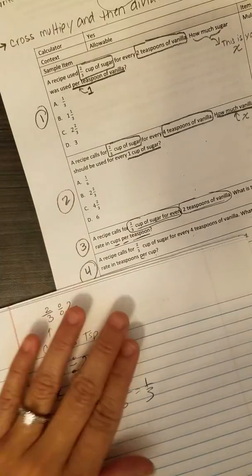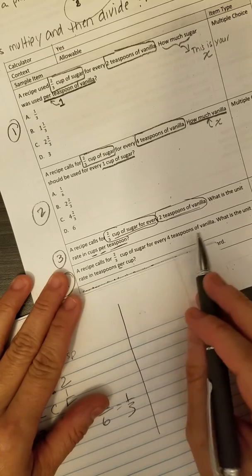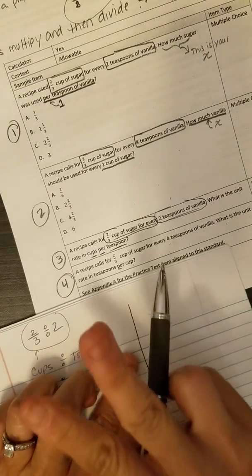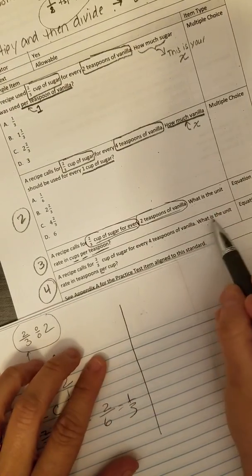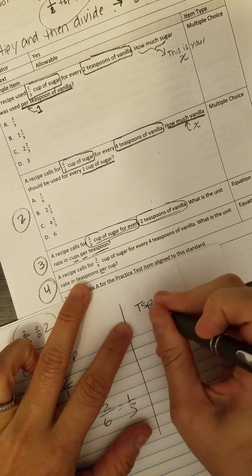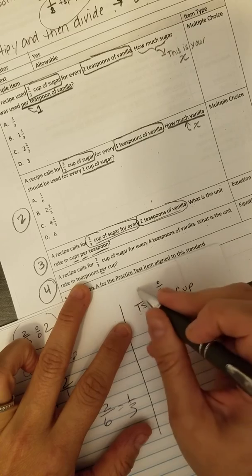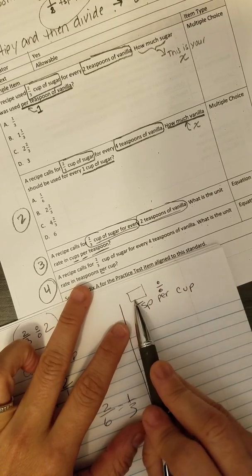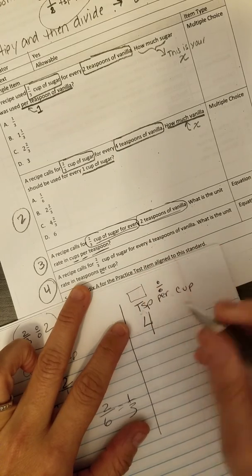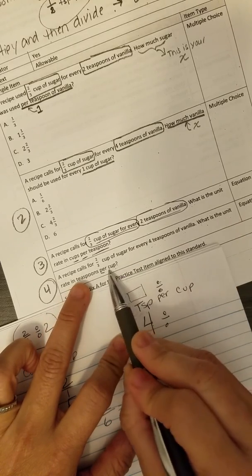Now look how it is on number 4. Now you have 2/3 and you have 4. But we don't know which one goes first if you set it up like this or the other way. So let's look at the second sentence. The second sentence says, what is the unit rate in teaspoons per cup? So teaspoons has to come first, per cup. So the per, make it the division sign. Which one is represented by teaspoons? Well, teaspoons is the 4 teaspoons. So in this particular case, 4 divided by, teaspoons per cup, the cup is going to come second.